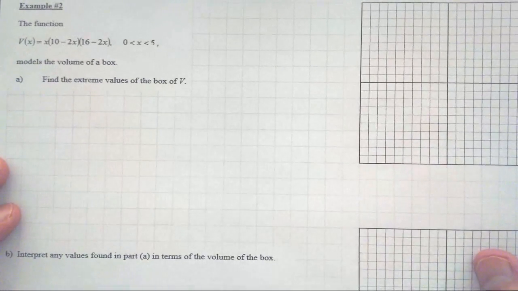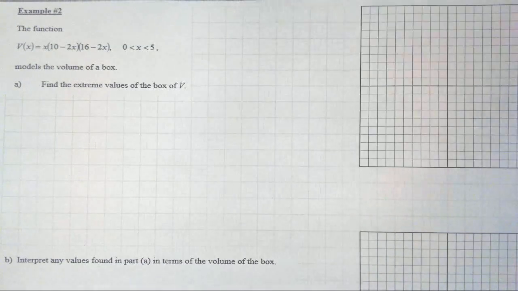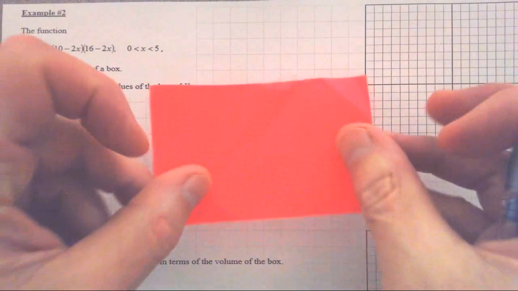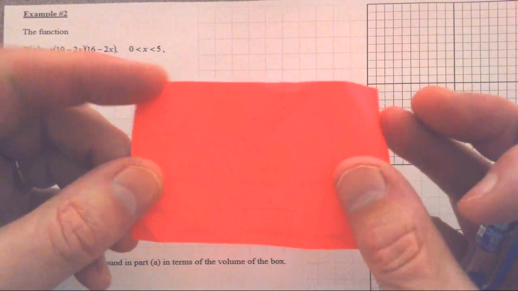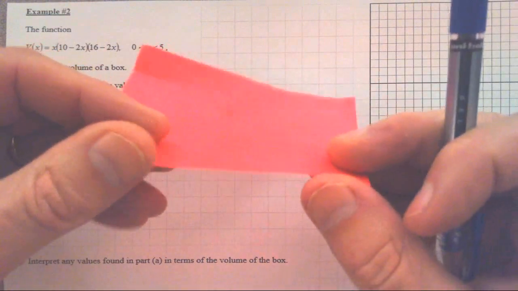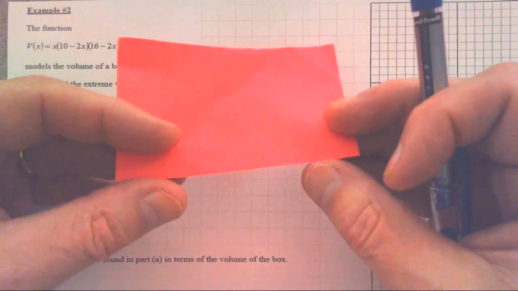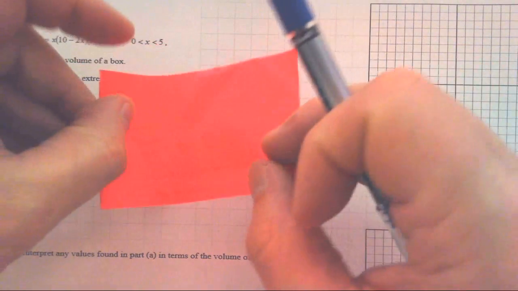If you were in pre-calculus last year, good chance you worked with volume of a box problem. So what we have there is, if we imagine this thing was a box, what we could do is cut the corners in a little bit and fold it up on each side. So this would be a piece of cardboard, folded in on the sides, and then we'd end up with a box.